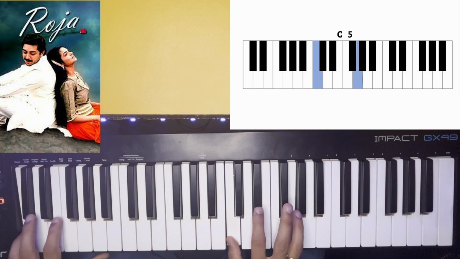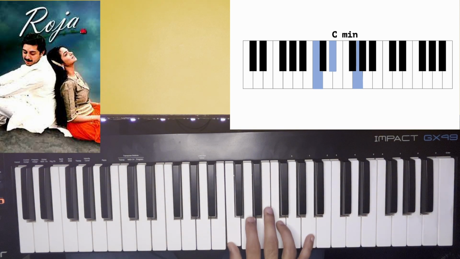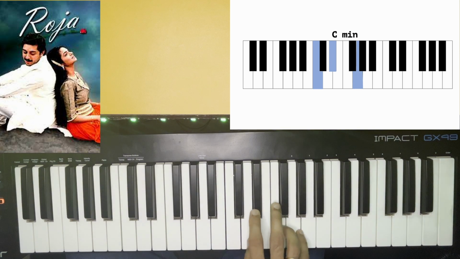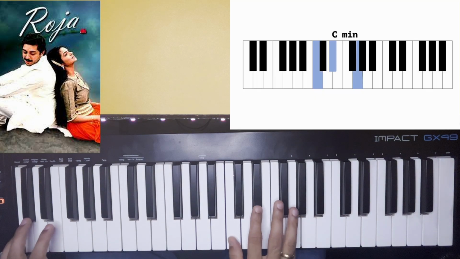Pudu vellai mazhai, taranara. You can hear the Darbari there. Sare ga ga ma re, sare pa ga ma re. You see, that is why it is Darbari and not Natabhairavi.